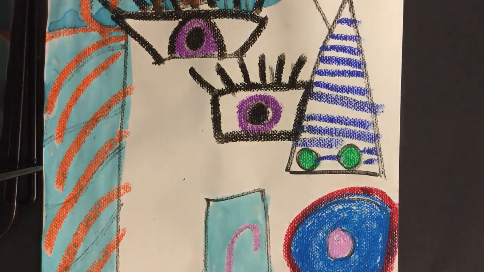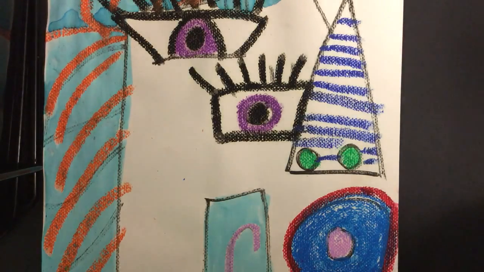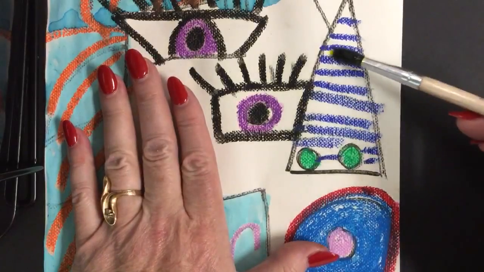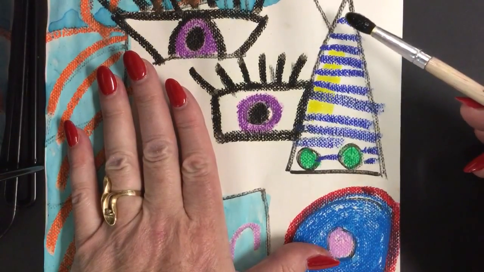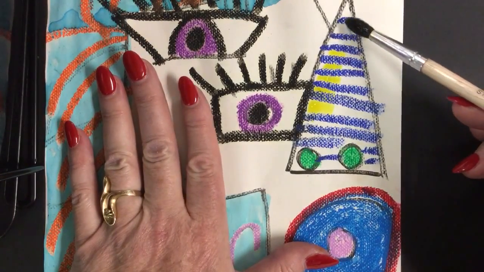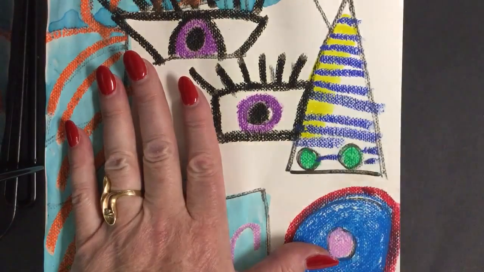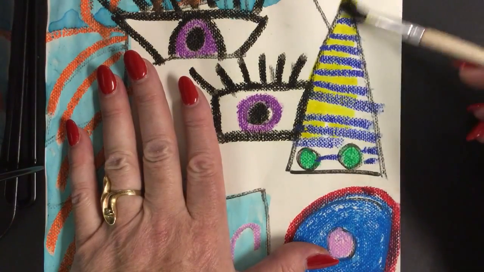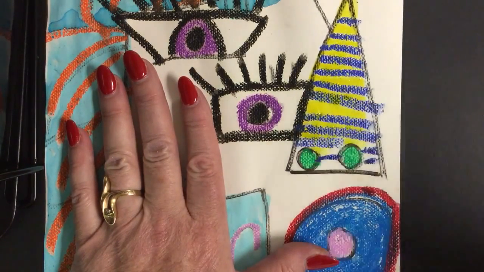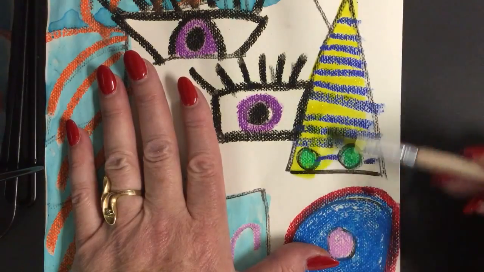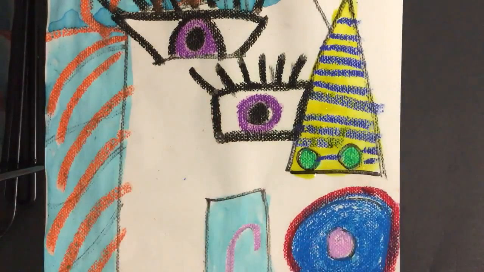And this is just liquid watercolor, or you can use the cake form of watercolor. And I'm just painting with this right on top, and it repels it. It pops off because oil and water do not mix. And what I do is I have the kids paint the face.